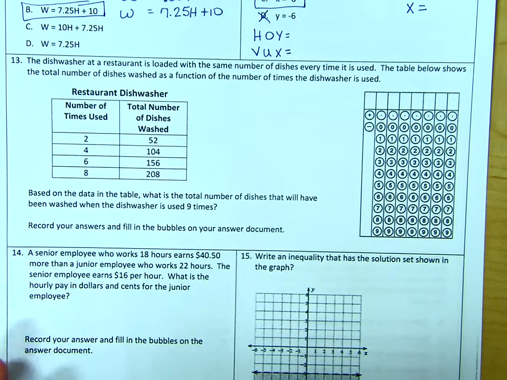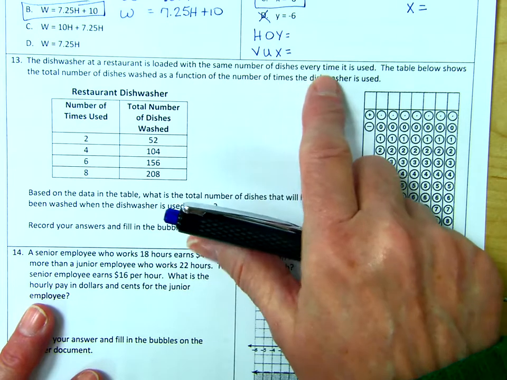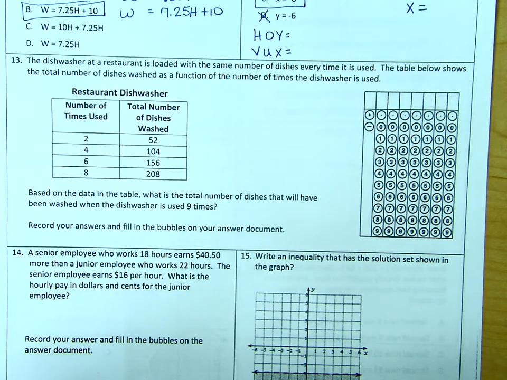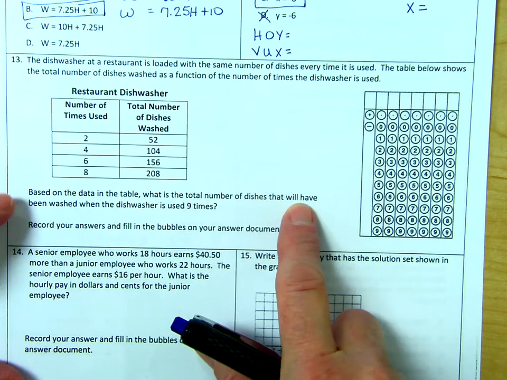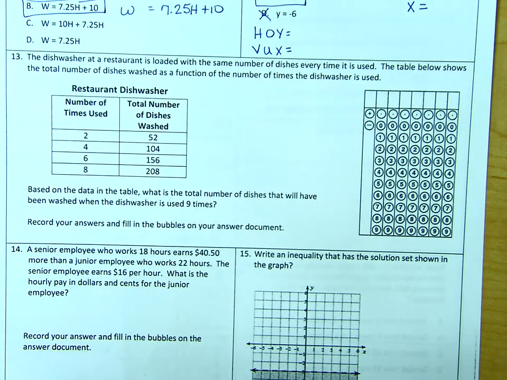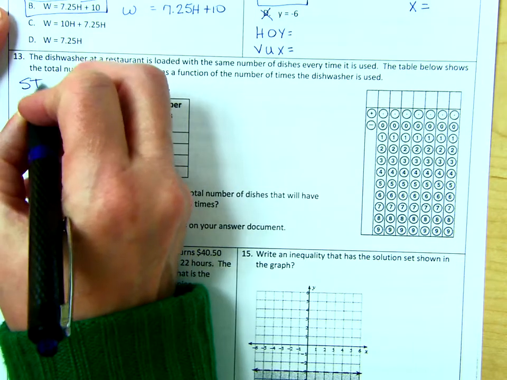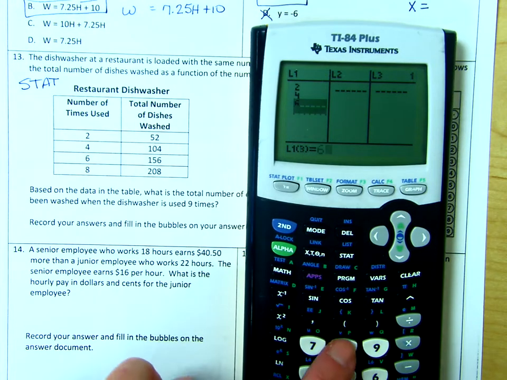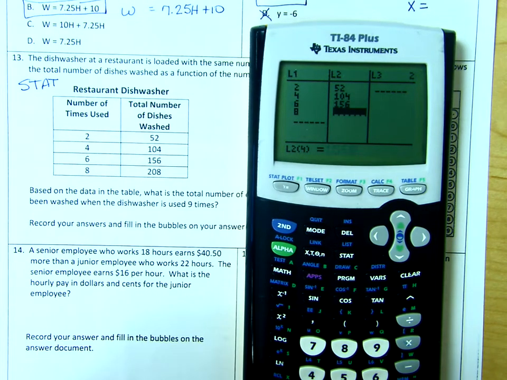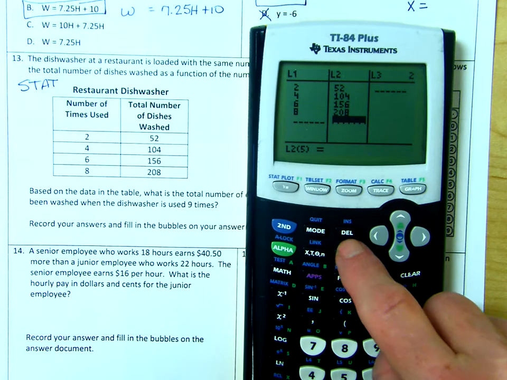For number 13, we have a dishwasher being loaded with the same number of dishes every single time it's used. The table below shows the total number of dishes washed as a function of the number of times the dishwasher is used. Based on the data in the table, what is the number of dishes that will have been washed if the dishwasher is used 9 times? So we have a couple of ways to do this. We can go to stat. So I'll go ahead and do that first. 2, 4, 6, 8, 52, 104, 156, 208.